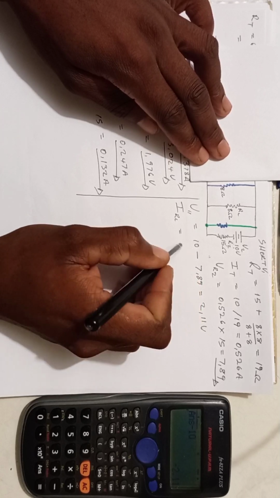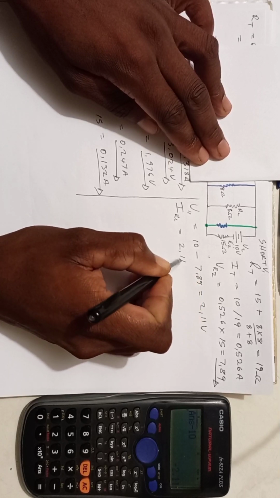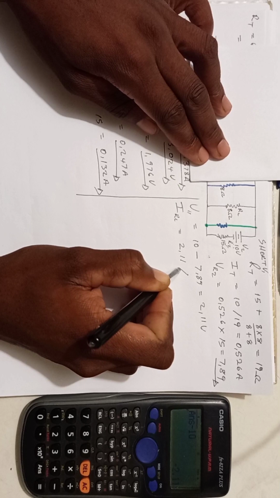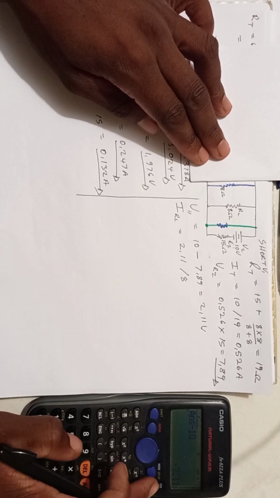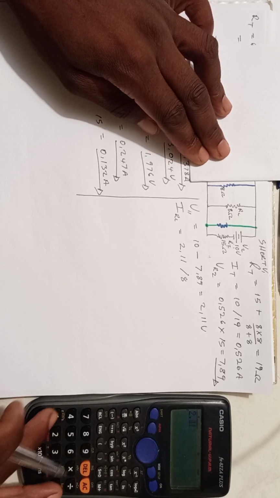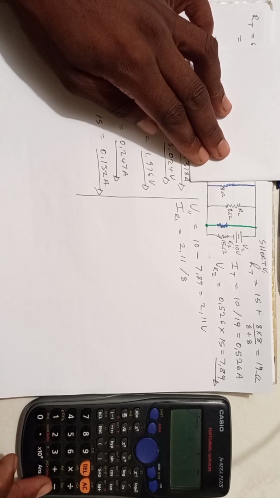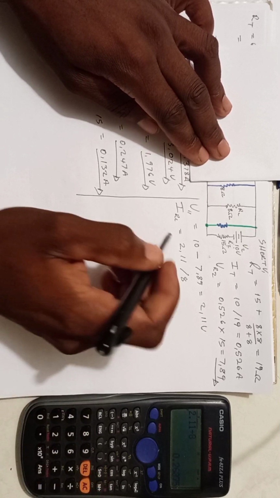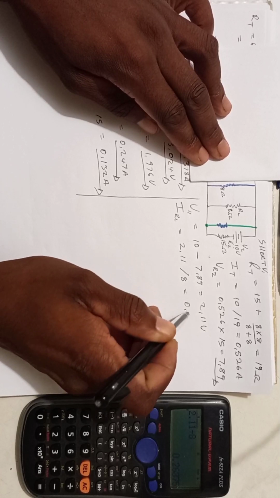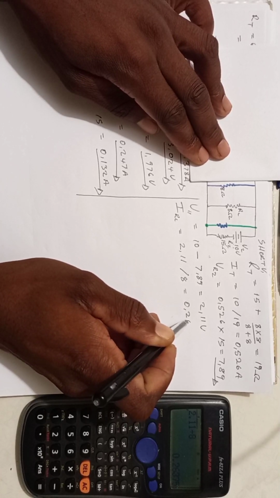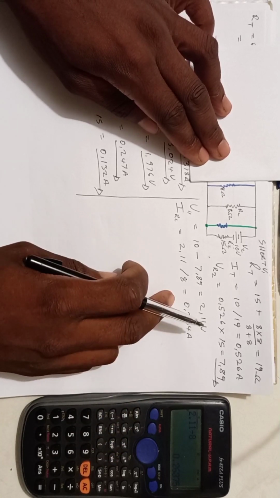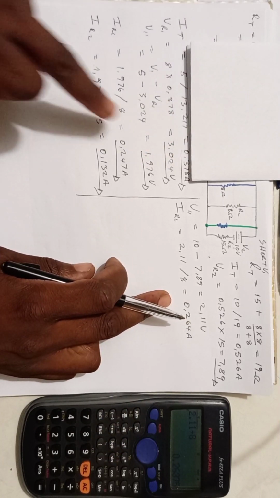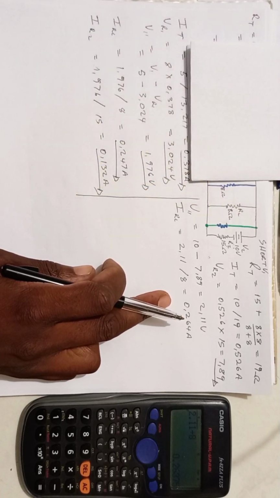Current across the load resistor will be 2.11 divided by 8, because the load resistor is 8. 2.11 divided by 8 is equal to 0.264 amperes.